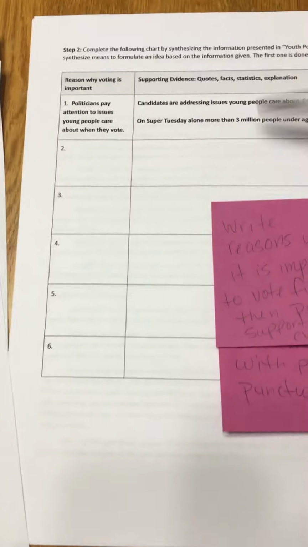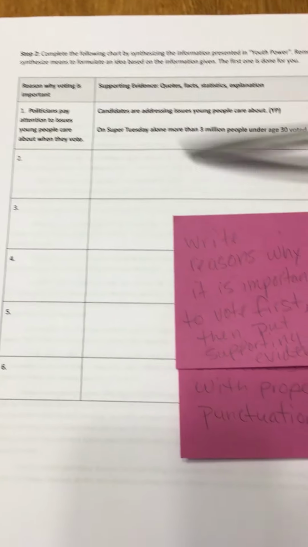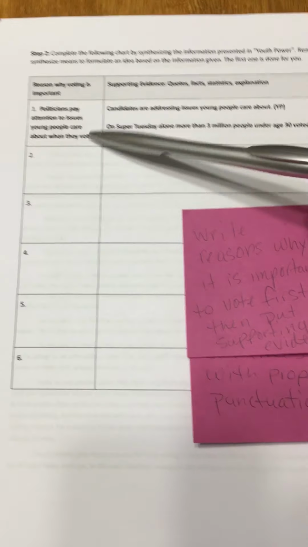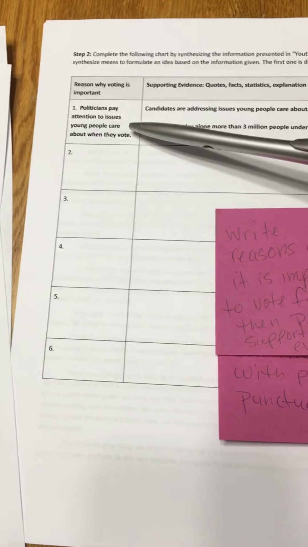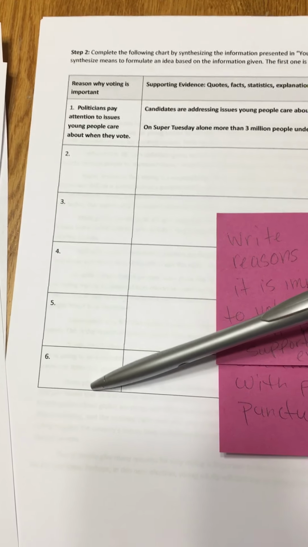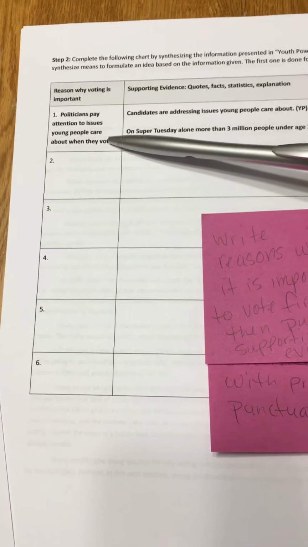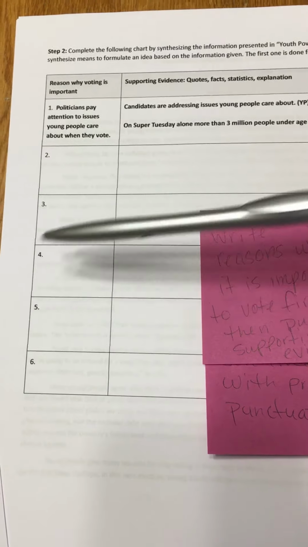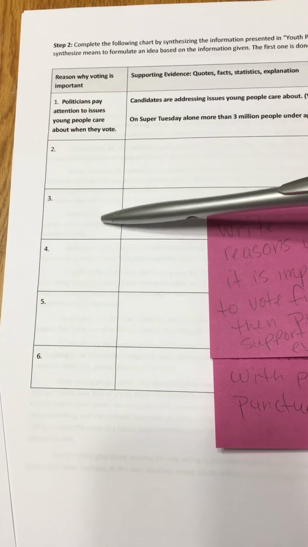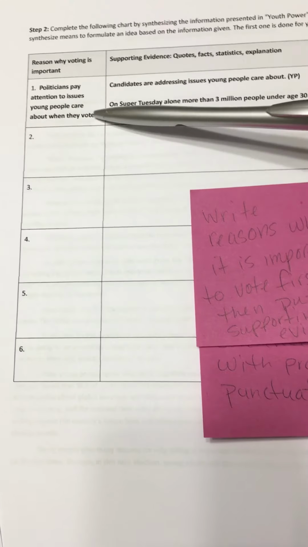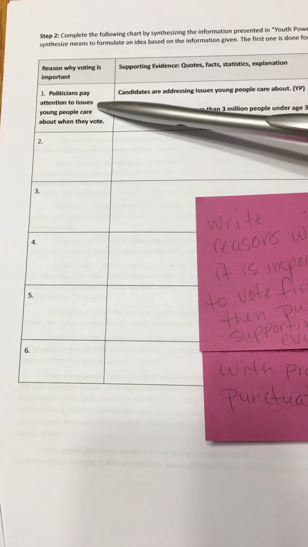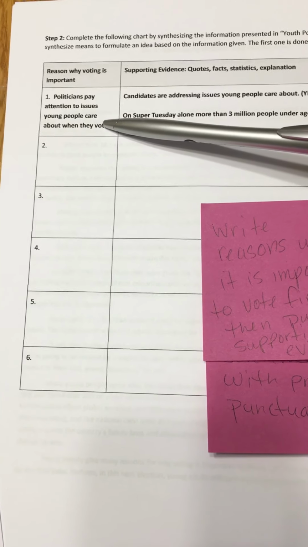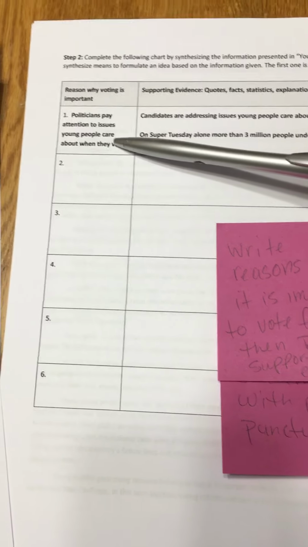After you read that article, you need to work on this chart. It's asking for reasons why voting is important. So that article had a bunch of reasons why voting is important. They gave you one here, and then you need to go ahead and write other reasons why the article says that voting is important. Remember to, just like this, write complete sentences with capitals and periods, subjects and predicates, okay?